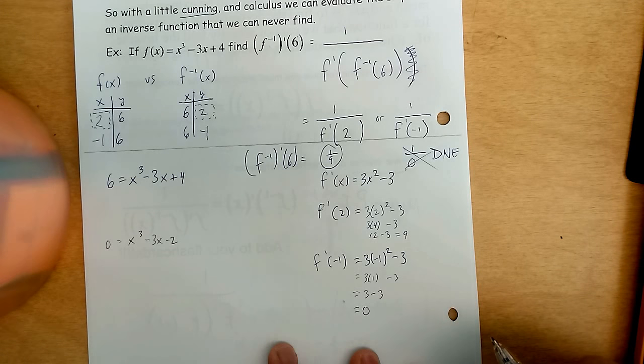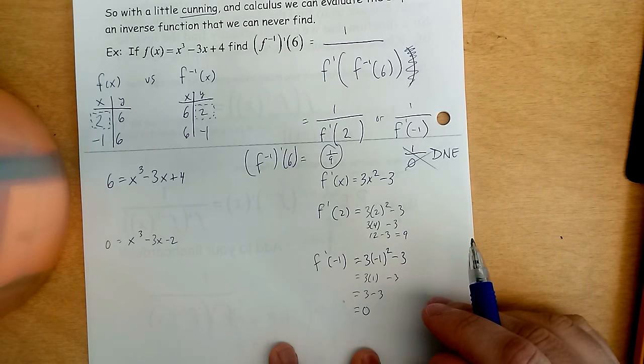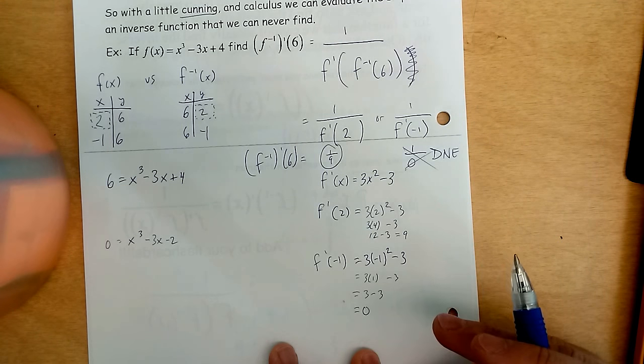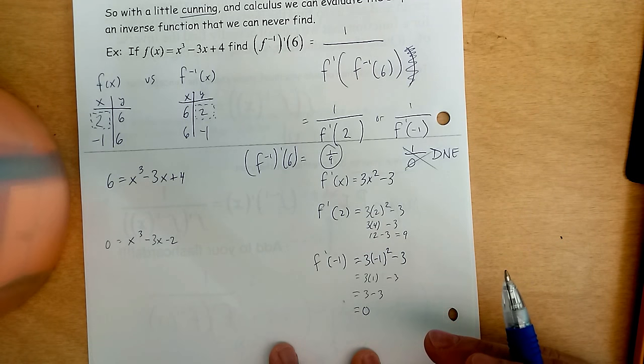Please don't ask me why. I don't know why we need this. I'm sure that there's an application to this. I'm sure that this has a real-world physical application, but I don't know it.